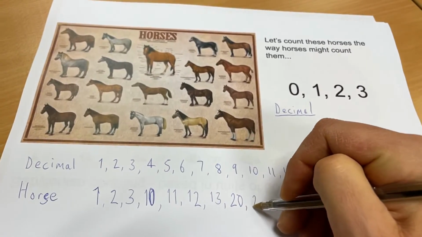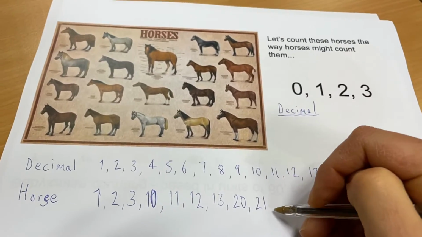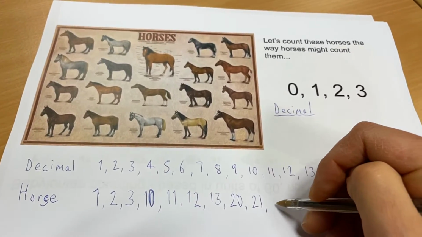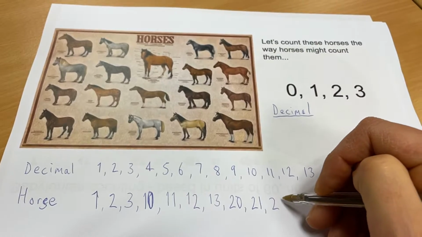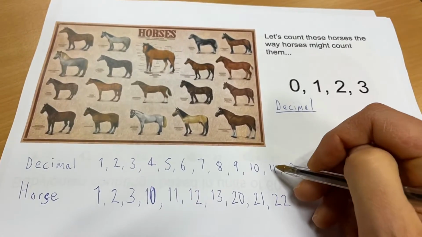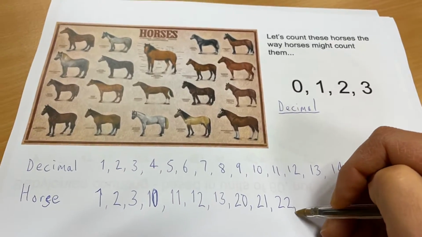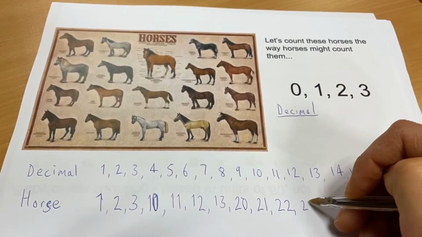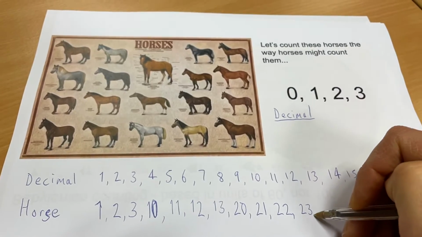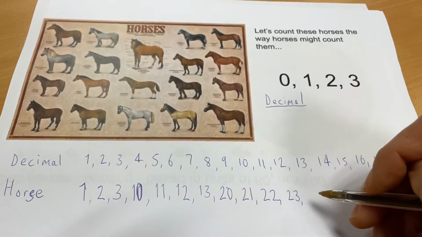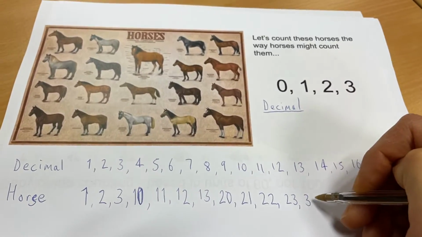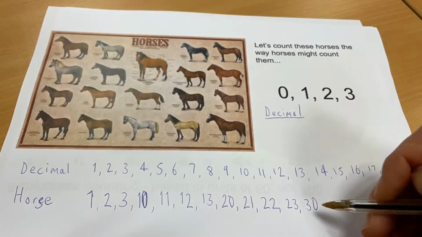9 would be 2 lots of 4 and 1. 10 would be 2 lots of 4 and 2. 11 would be 2 lots of 4 and 3 units. 12 would be 3 lots of 4 and no units.